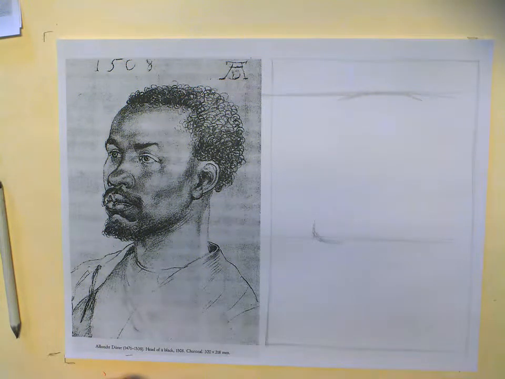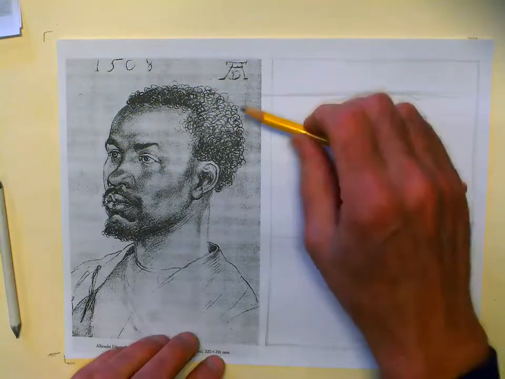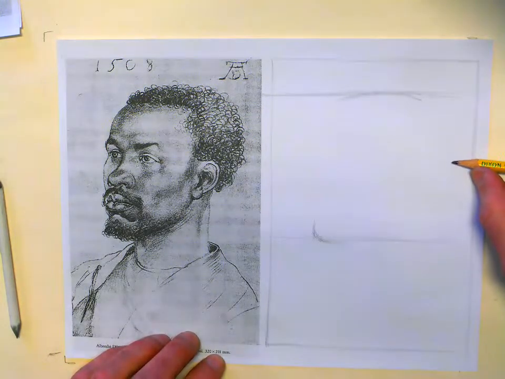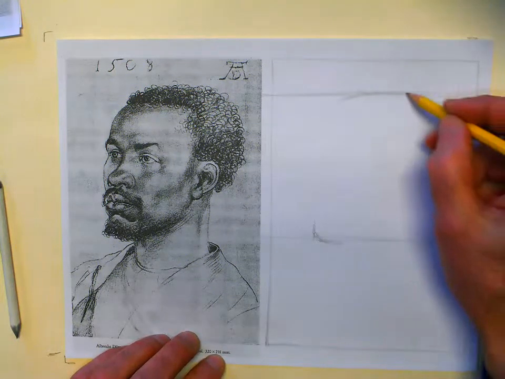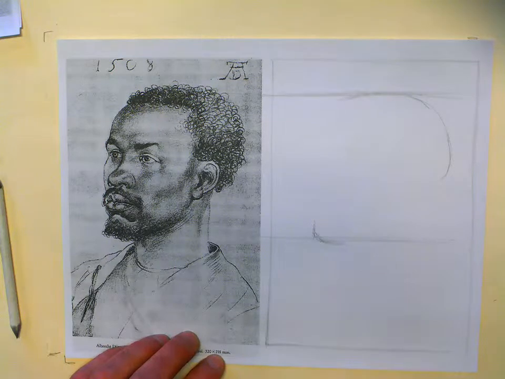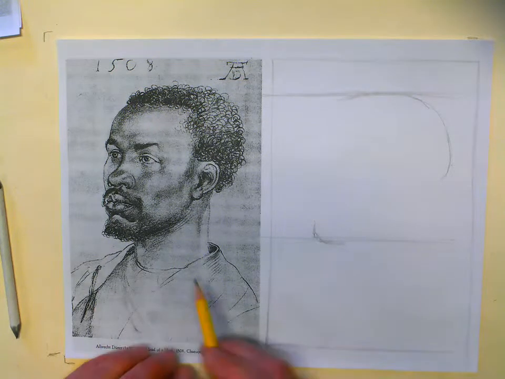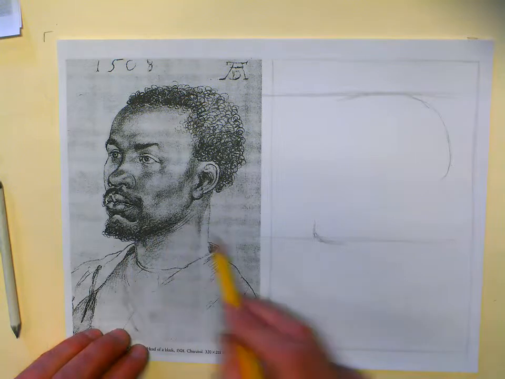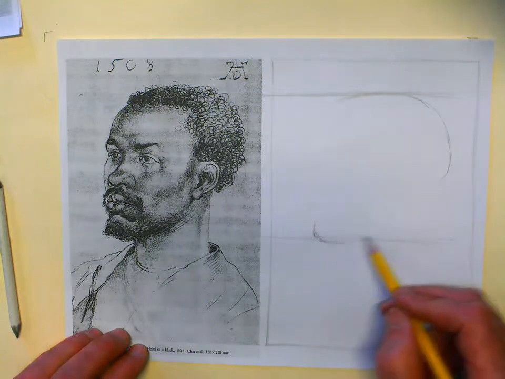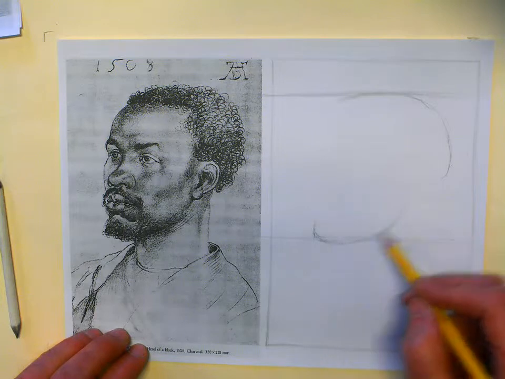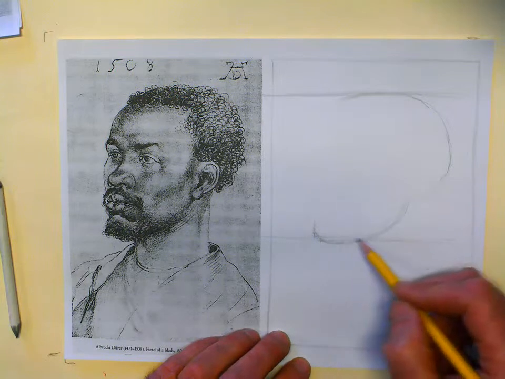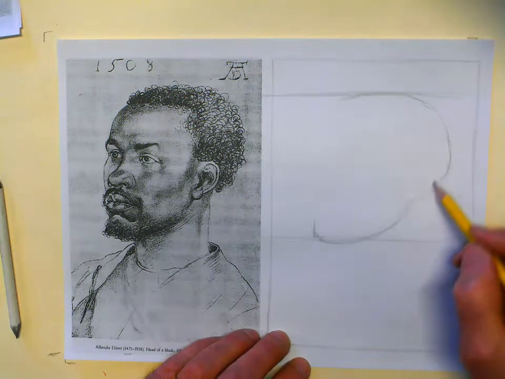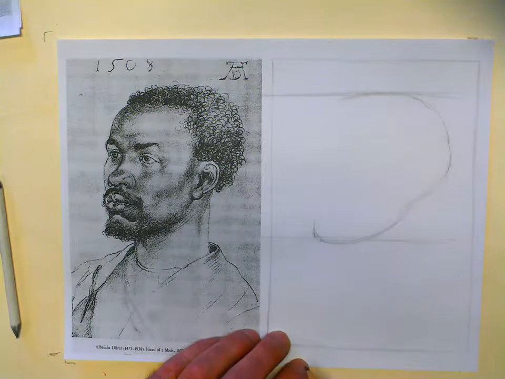So I'm just going to start to put in some of these big shapes. In the back of the head, I can see that his head's going to come in about this far right here. So I'm going to put in the back of the head like that. I can see that this jawline is going to kind of come up at an angle here. The back of his head's going to come in like this. So I'm going to put this big curve in here, kind of where his jawline comes, where the back of his head comes.